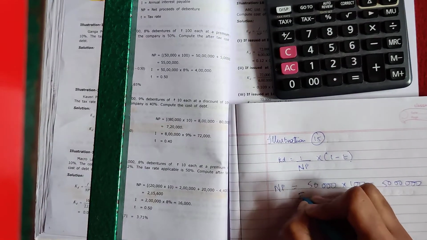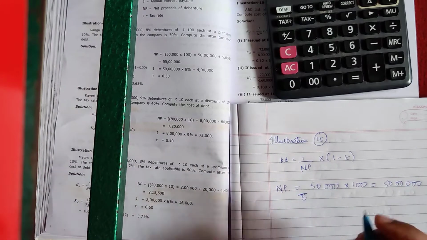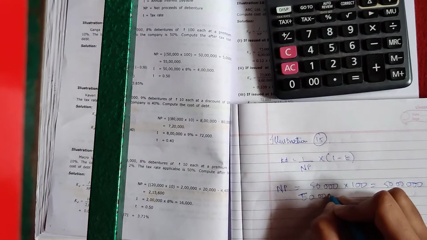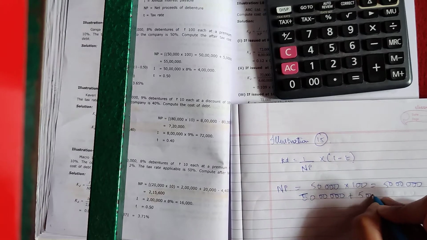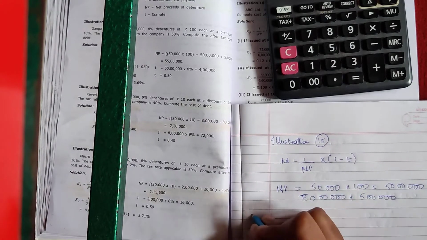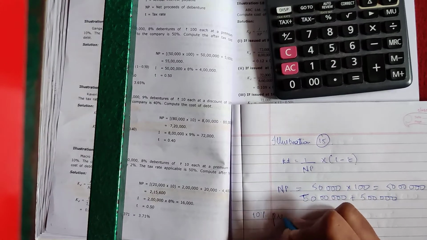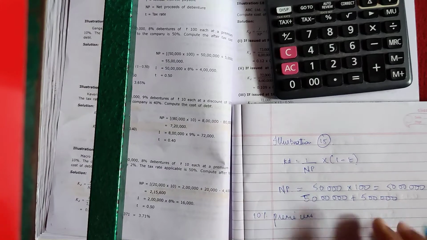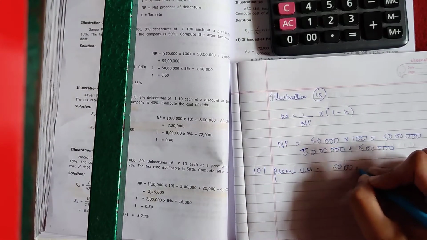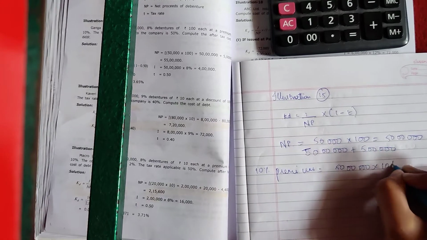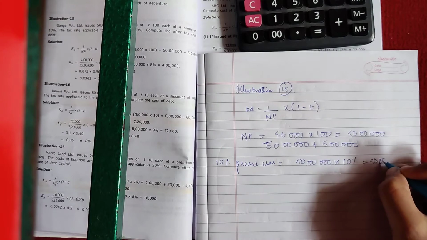So, premium is always added, discount is always deducted. Please keep this in mind. 50 lakhs plus 5 lakhs. How did we get 5 lakhs? It is 10% premium, that is nothing but 50 lakhs into 10%, which gives you 5 lakhs.